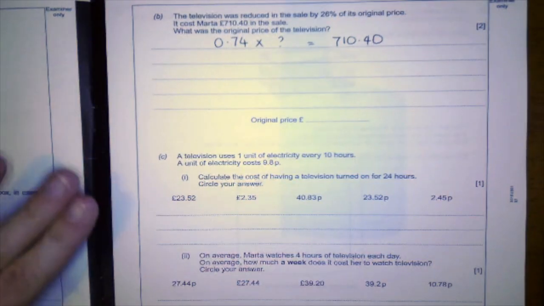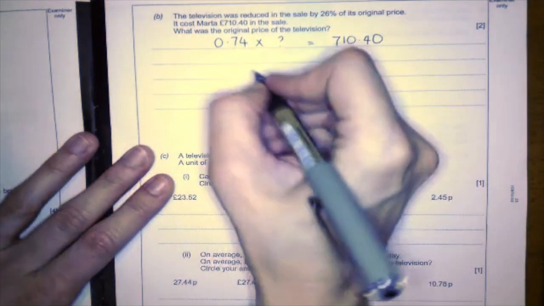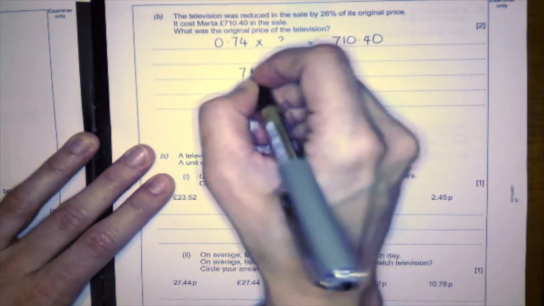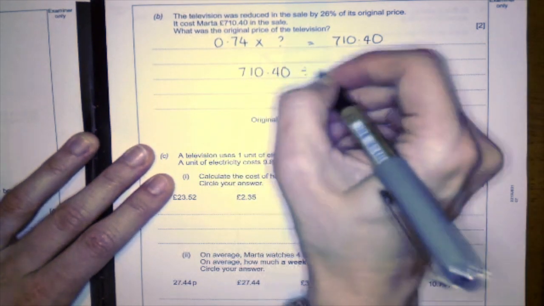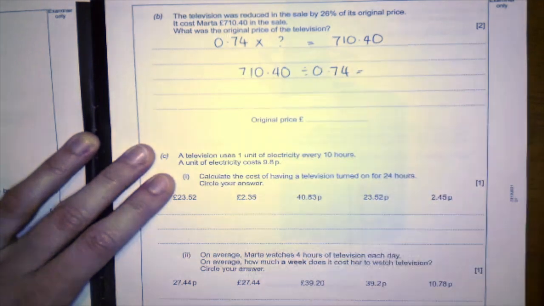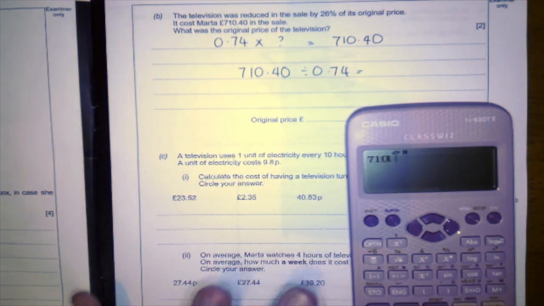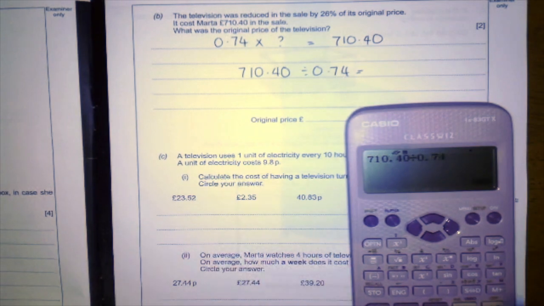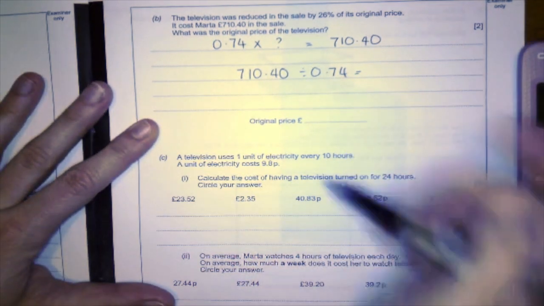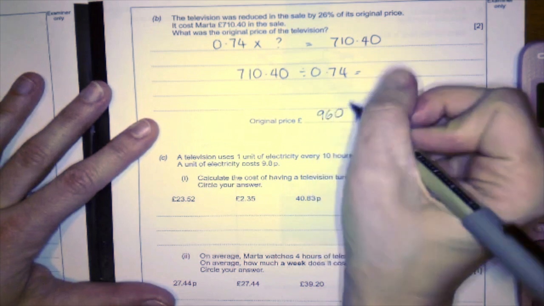£710.40. So what I can do is I can do a division. So I can do £710.40 divided by 0.74, and that will give me the original price of the television. And it's £960.